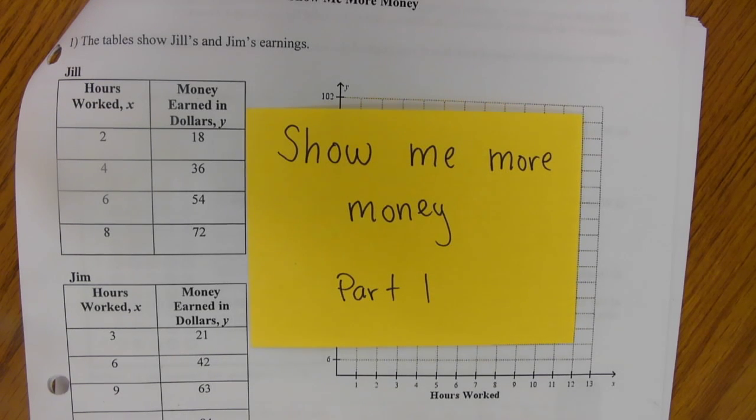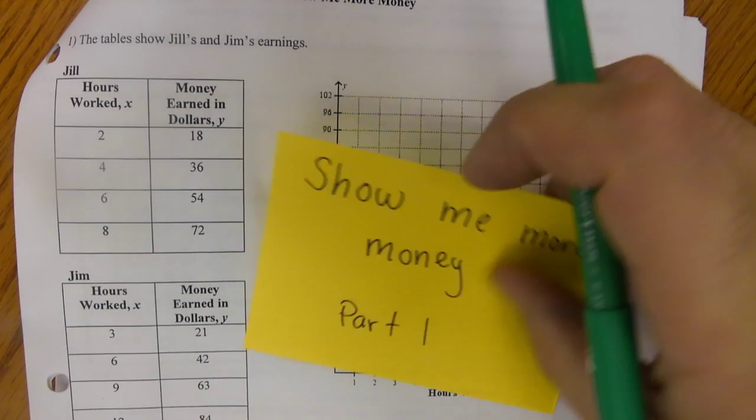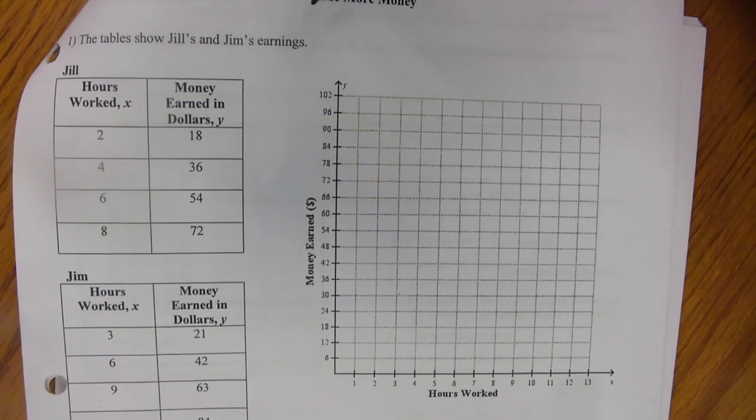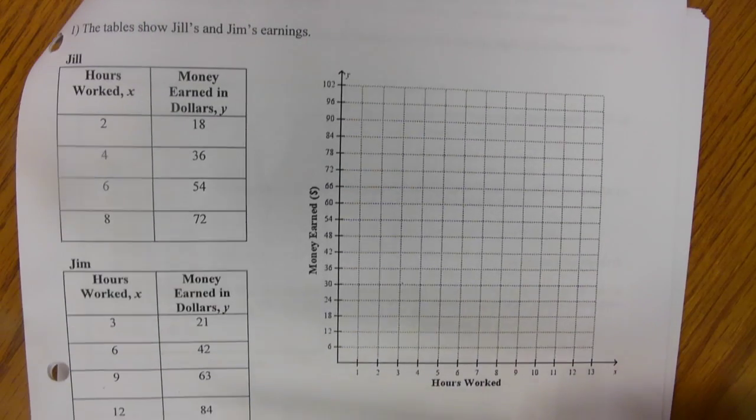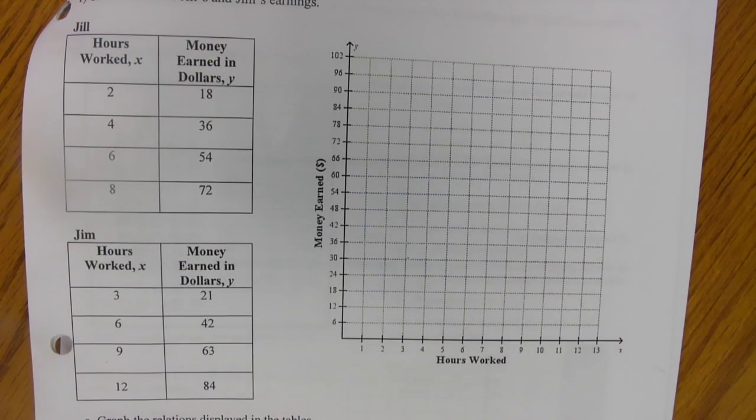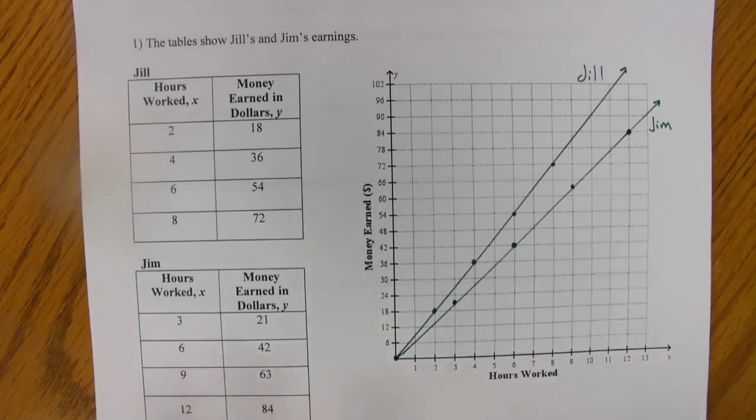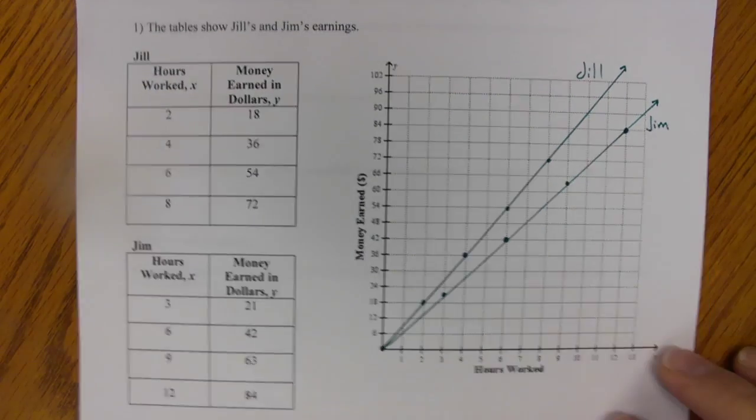All right, show me the money, part 1. On this, the table shows Jill and Jim's earnings, and you can see there's a table for Jill and a table for Jim. And I've previously graphed this because I didn't want to take the time to graph it in the video.